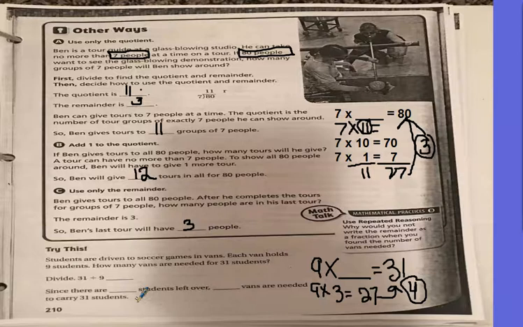Okay, so 31 divided by 9, we used a 3, so it would be 3 vans, but with a remainder of 4 kids. Looks like we might be taking another extra van here. Since there are 4 students left over, 4 vans are going to be needed instead of the 3 vans. So we bump this up and put another van in there. We have 4 vans now, so we make sure that we have all 31 students taken care of.